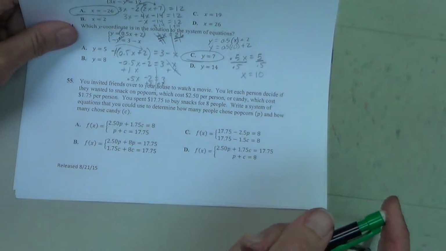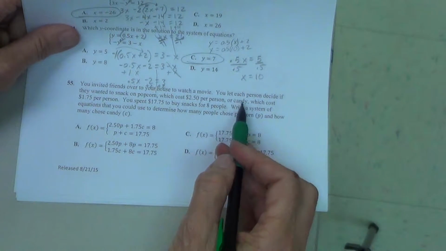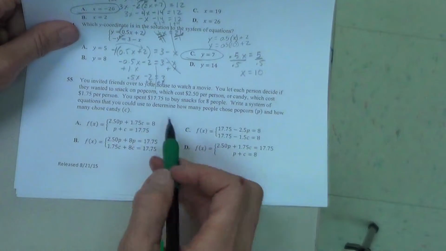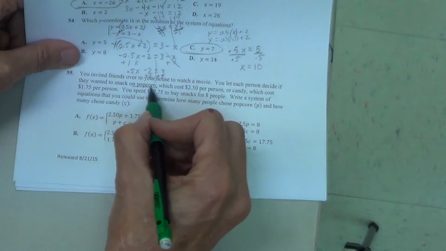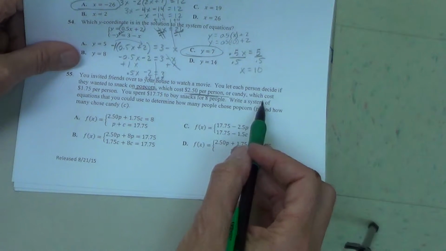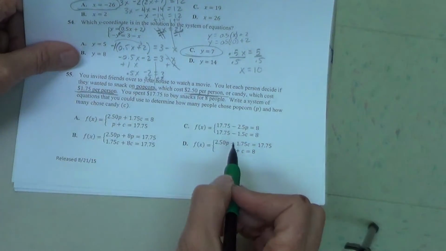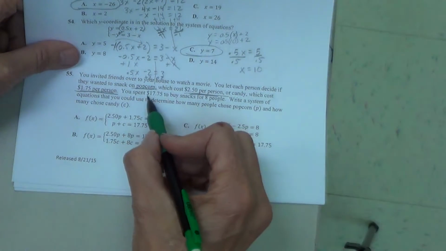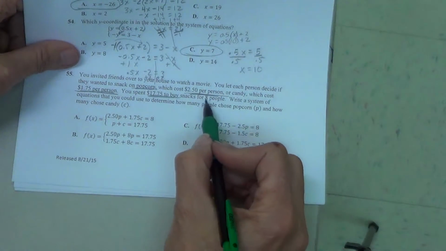You invited friends over to your house to watch a movie. You let each person decide if they wanted a snack of popcorn, which costs $2.50. Popcorn, $2.50. Or candy, which costs $1.75 per person. You spent $17.75 on snacks for 8 people.